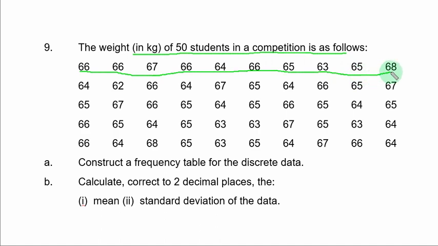A: construct a frequency table for the discrete data. B: calculate, correct to 2 decimal places, the mean and the standard deviation of the data.